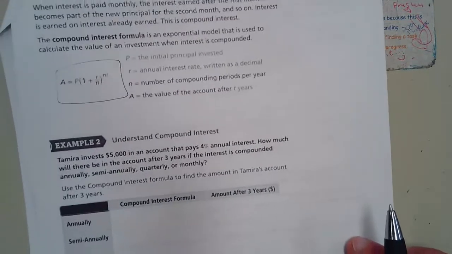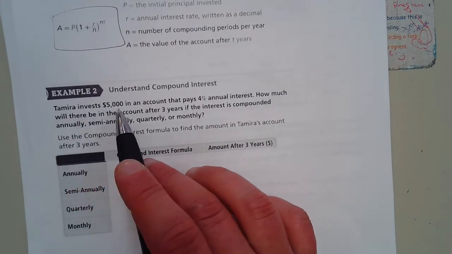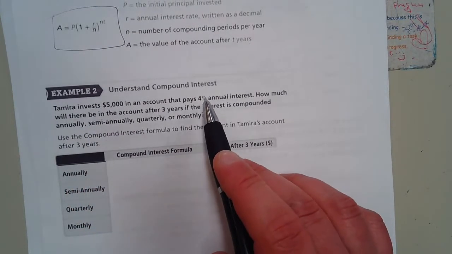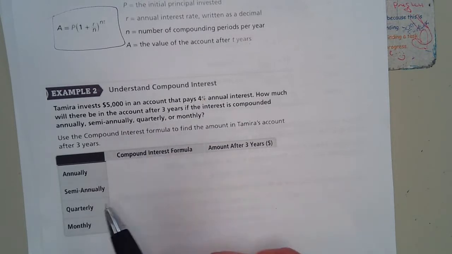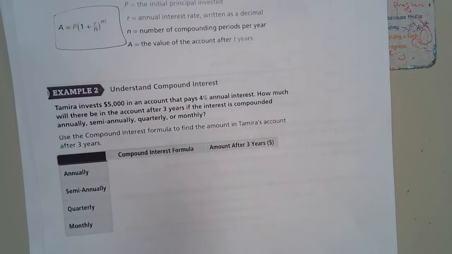All right, so this right here, I think that's Tamara, maybe. Invest $5,000 in an account with 4% annual interest. How much will there be after 3 years? And then it says, what if it's compounded annually, semi-annually, quarterly, or monthly?